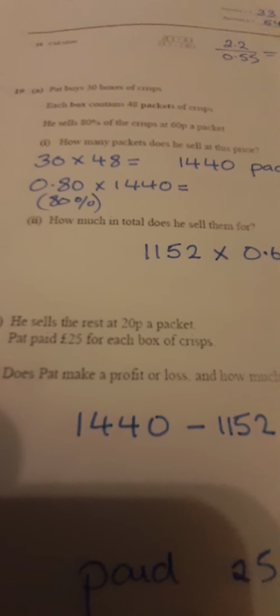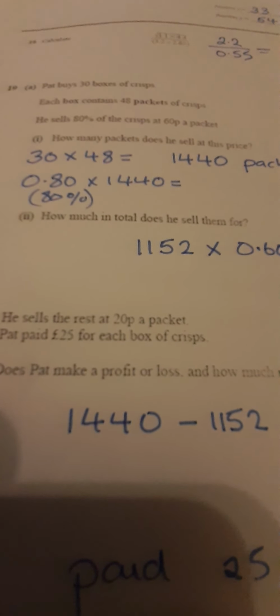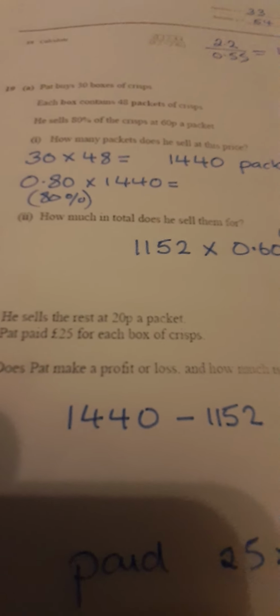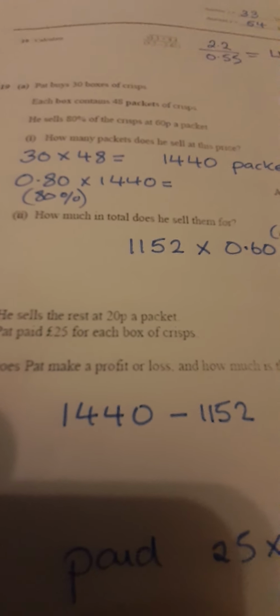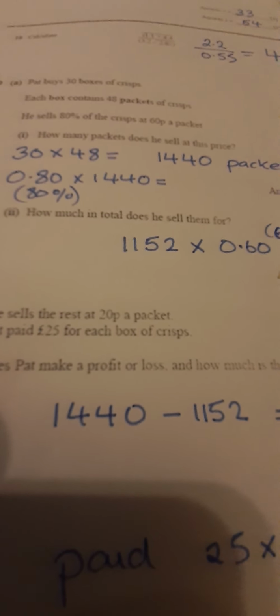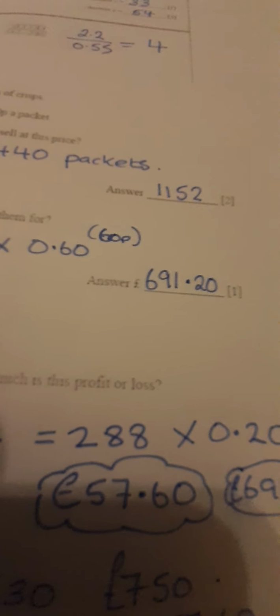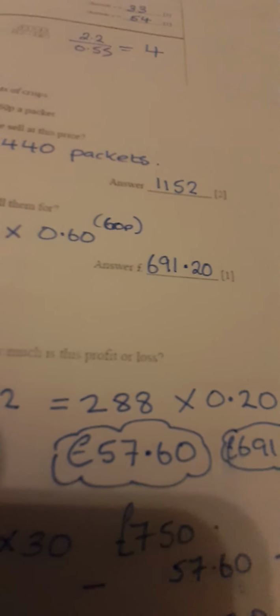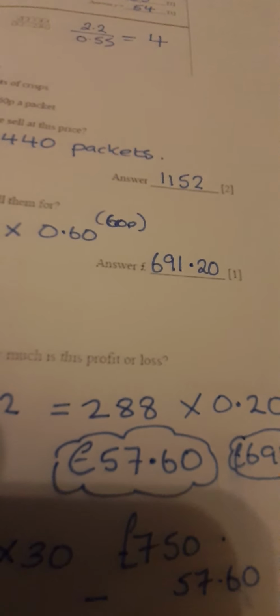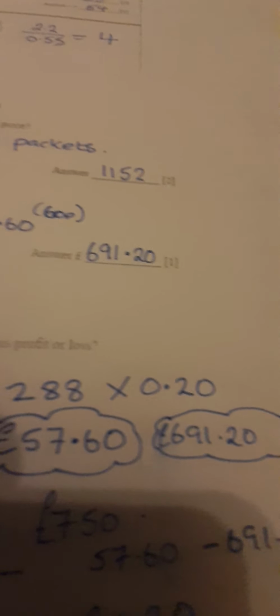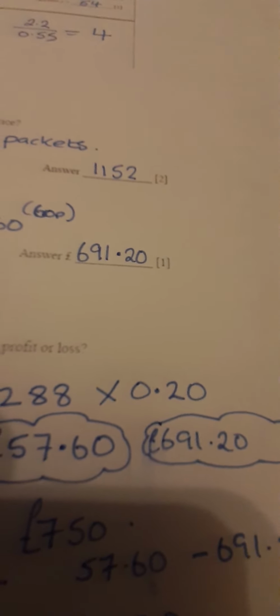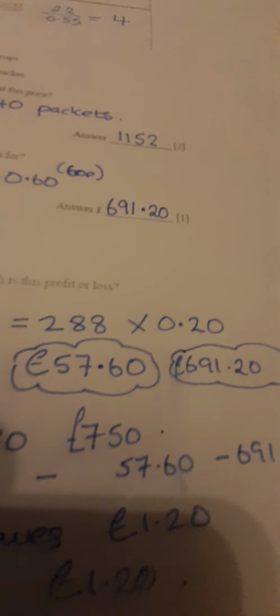Then he sells the rest at 20p, and he paid £25 for each box of crisps. Does he make a profit? Well, first of all, work out how many he has left. He has 288 left, and he sells them for 20 pence each, which means that he gets £57.60 from them, and he's already got £691.20 from the other ones.